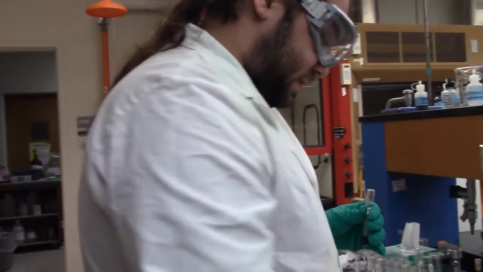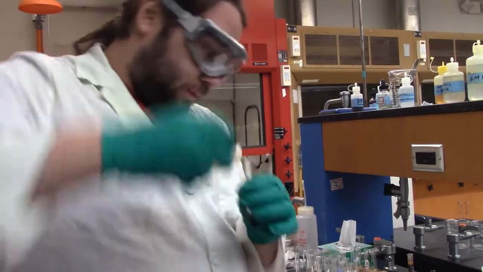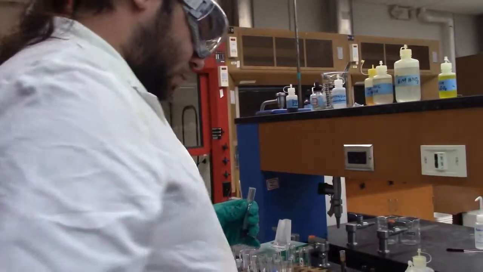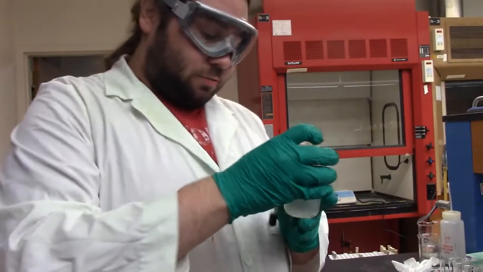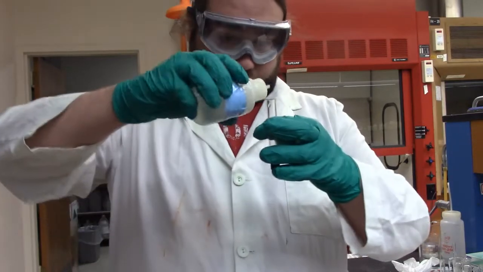So now that it's basic, add 4 more drops. I'm going to add some hydrogen peroxide, H2O2. I didn't make this up fresh, so hopefully it'll still work properly.